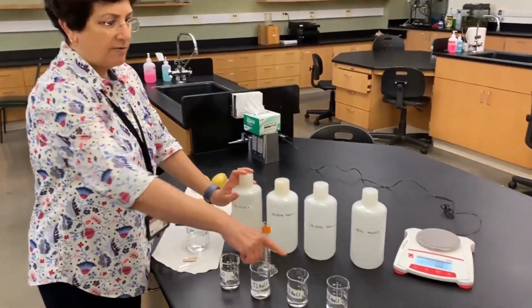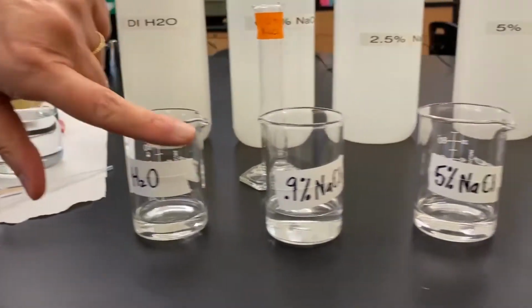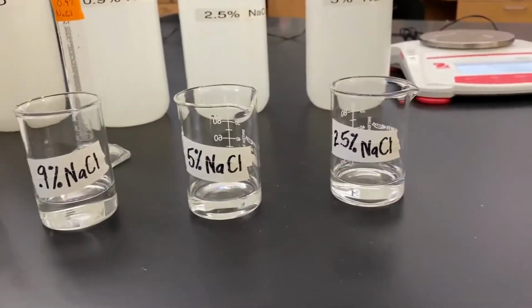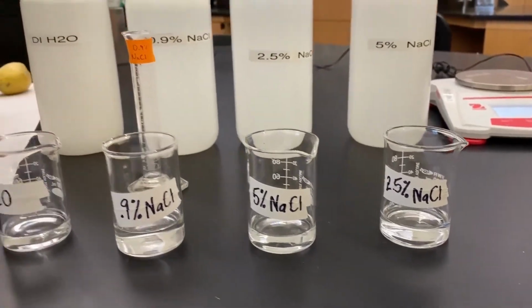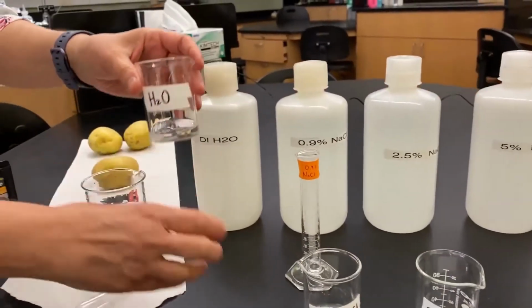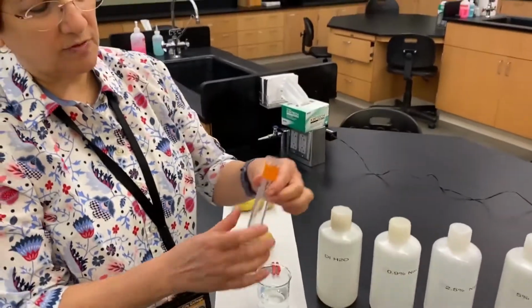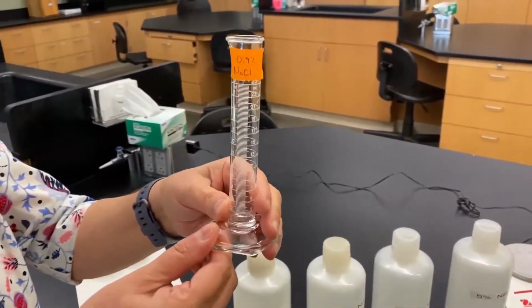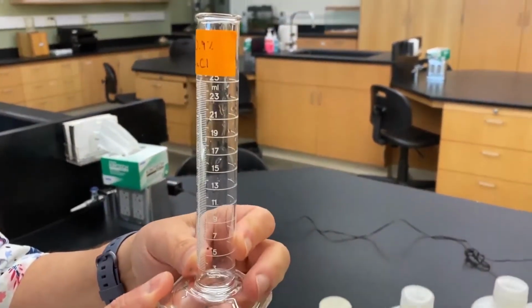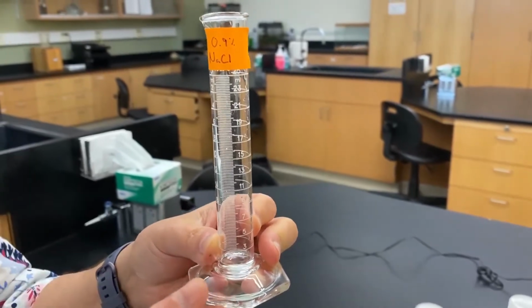We have 4 beakers that we have labeled with water, 0.9%, and so on. So we have all our solutions already measured, and we put them in beakers. We put 20 milliliters of each of these solutions in the beakers. And as you recall from lab 1, we use graduated cylinders to get an accurate volume.